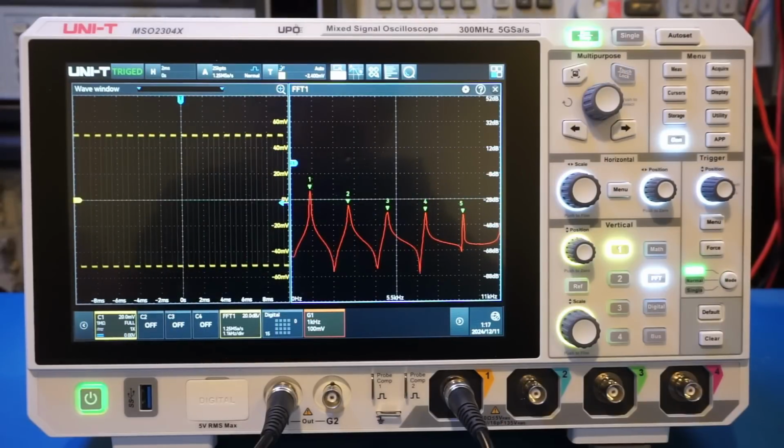The FFT function on this scope is quite powerful, and you definitely can use it to do some spectral analysis. I have to say though, the implementation only improved slightly over the same function on the UDP-1204 I reviewed a while ago, and it's still pretty buggy. Let me just show you around here.